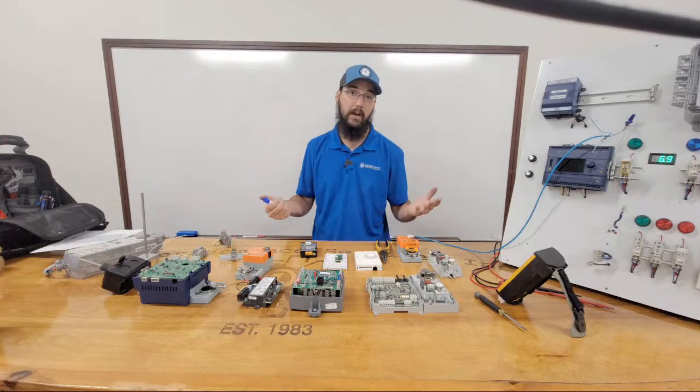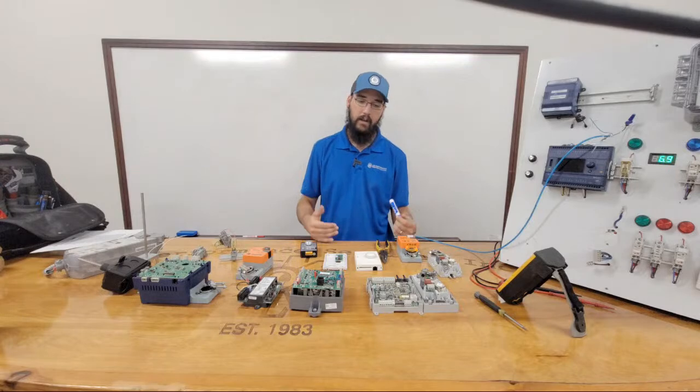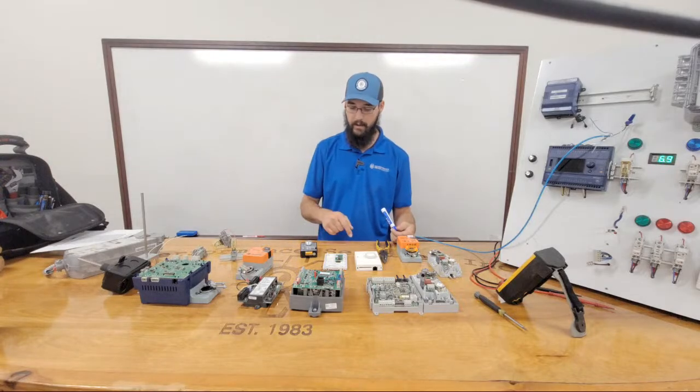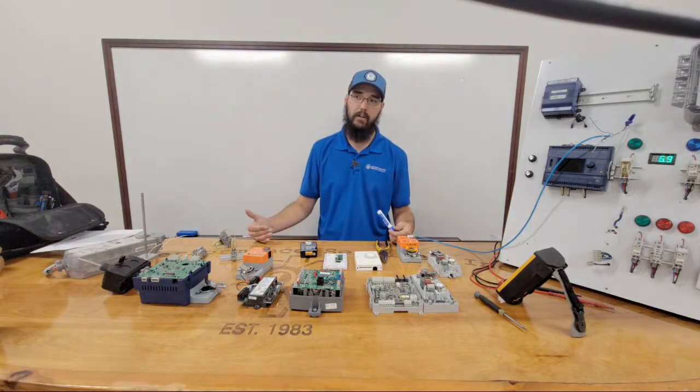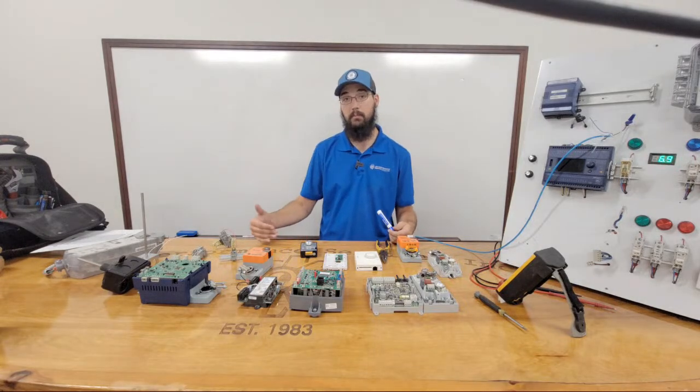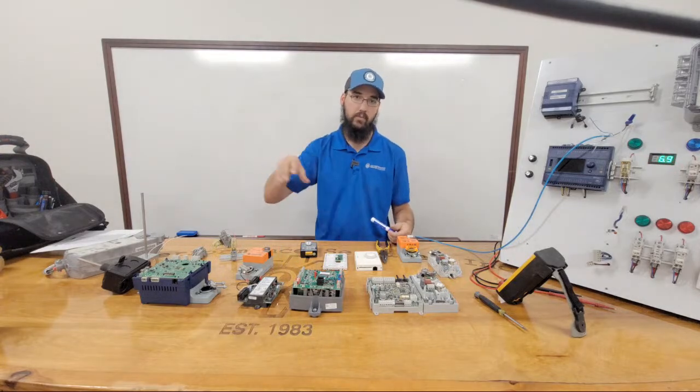That might mean a contactor coil for a set of heat strips, or maybe you've got 2 or 3 contactors wired in parallel with each other, engaging stage 1 of heat.